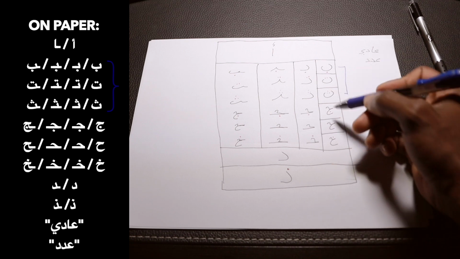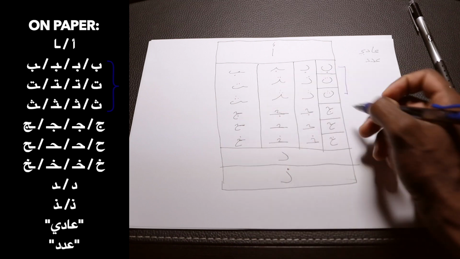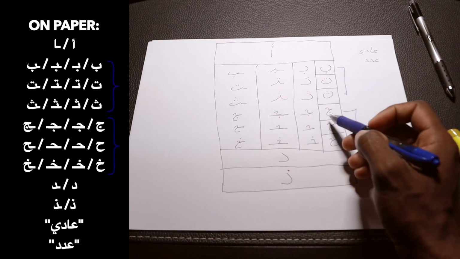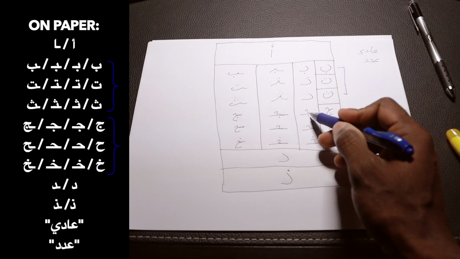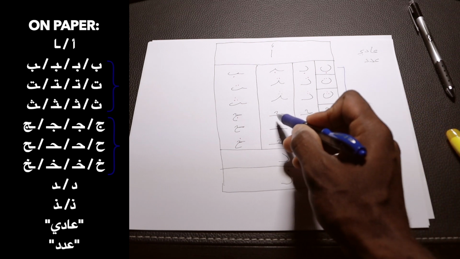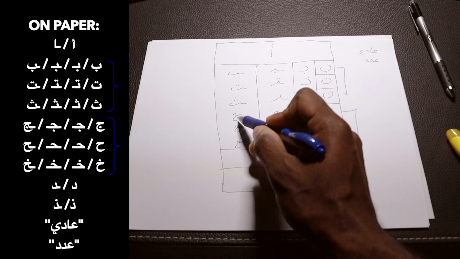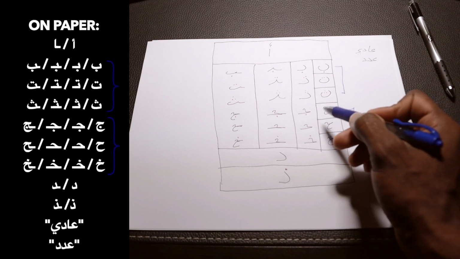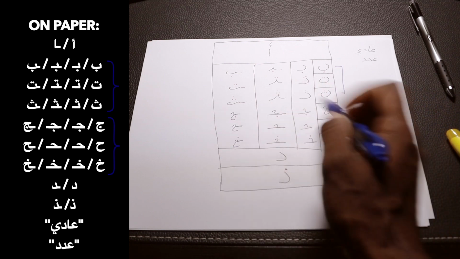Okay? The next group, the exact same thing. If you know this shape, you know these shapes. So this is jim. That's the J sound. This is its first form. That's its middle form. And that is its last form at the end of a word. As I stated, if you know this form, you'll know the rest of them.